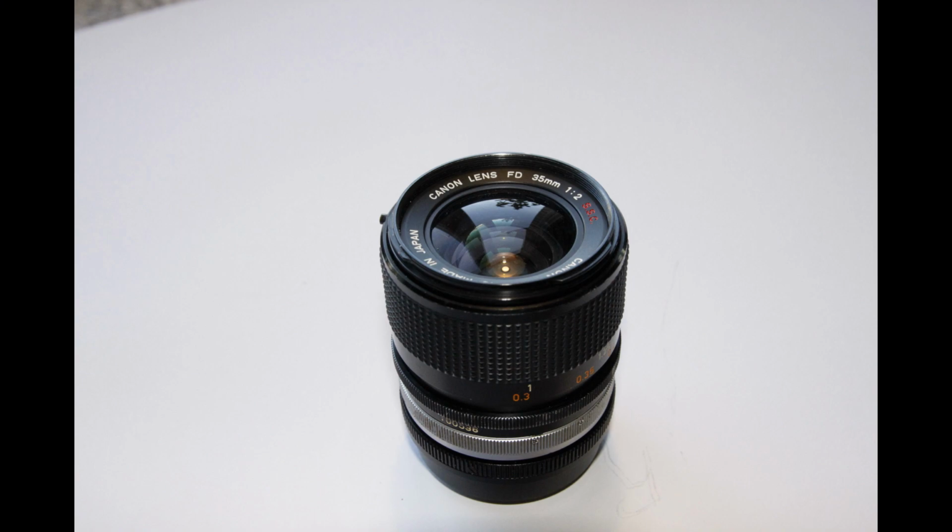So let's start by reviewing the results from some Canon Legacy FD lenses that I have owned for more than 40 years.